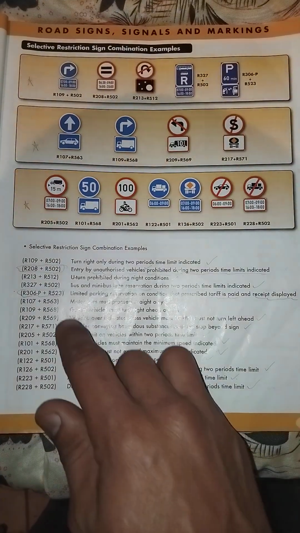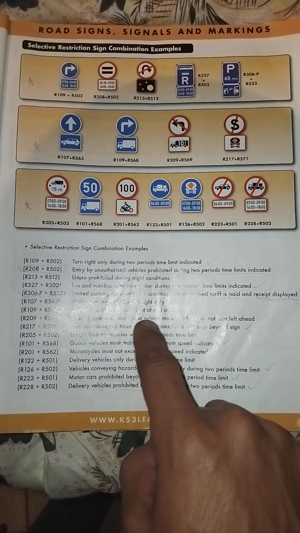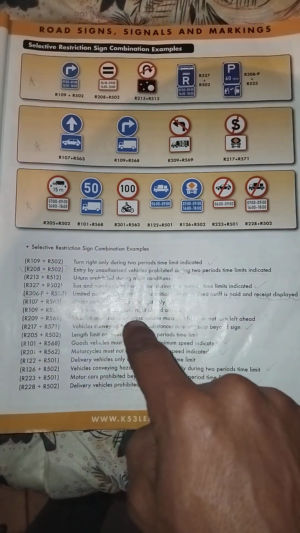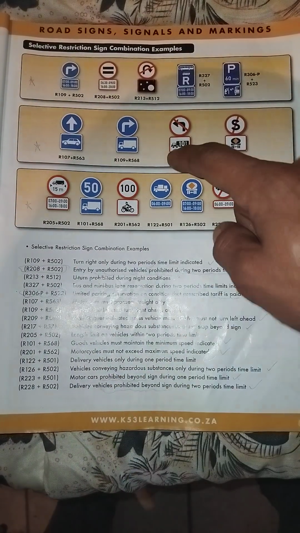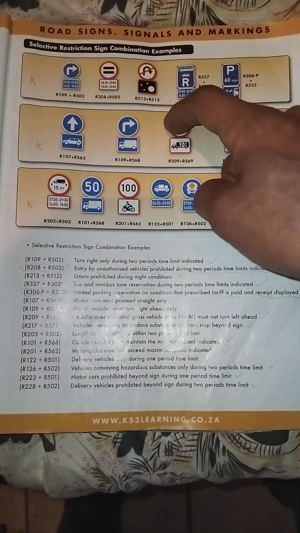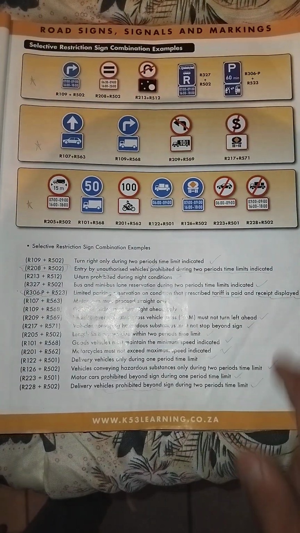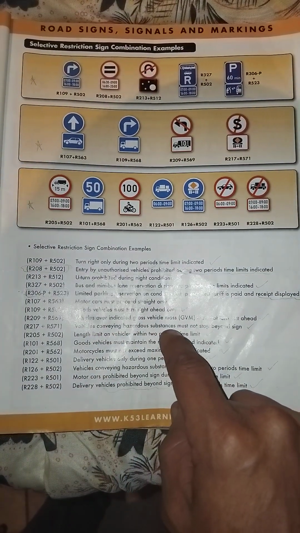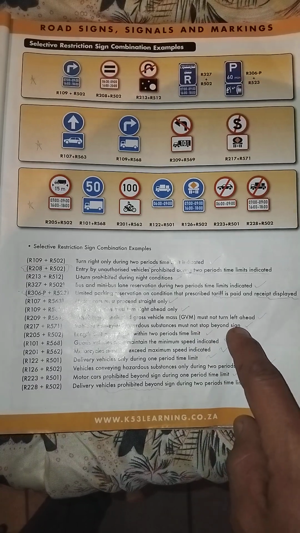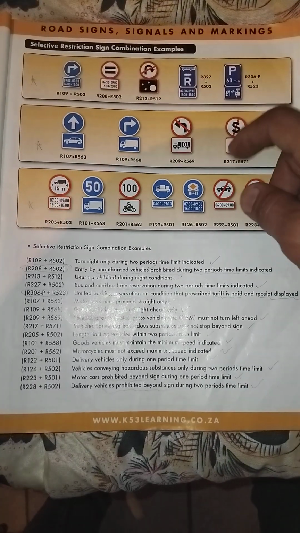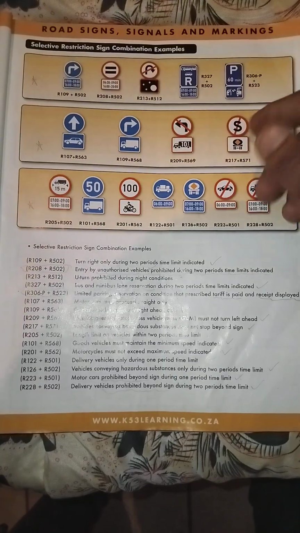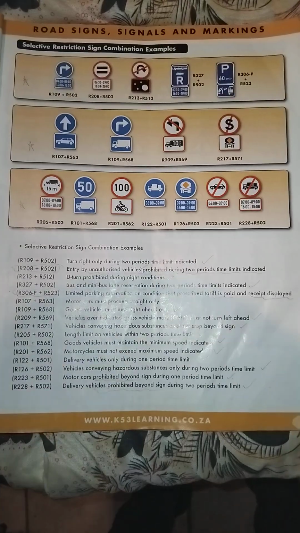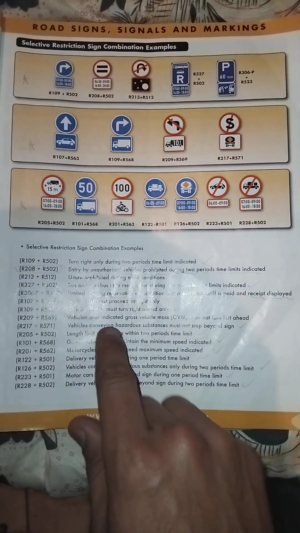And then you have vehicles over indicated gross vehicle mass must not turn left ahead. So vehicles over the indicated gross vehicle mass, over 10 tons, they're not allowed to turn left ahead. And then you have vehicles conveying hazardous substances must not stop beyond sign. So if your vehicle is carrying hazardous substances, then you're not allowed to stop where they have that sign. That one also concerns vehicles conveying hazardous substances.